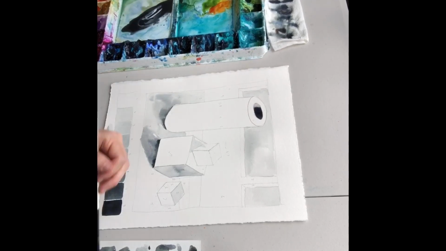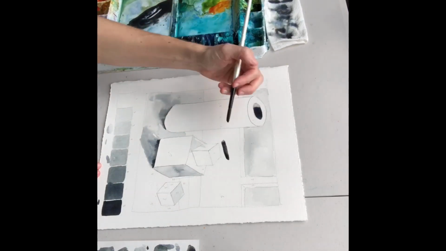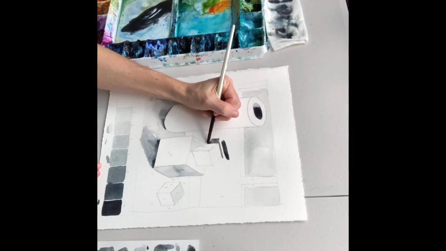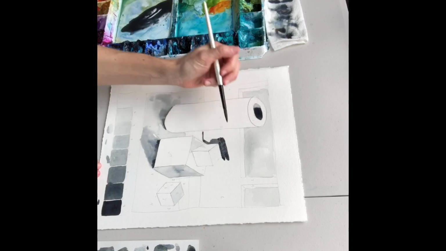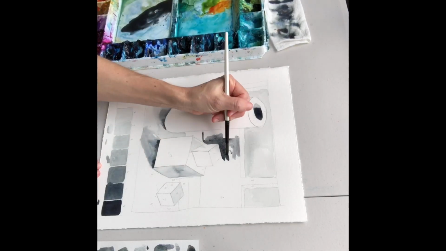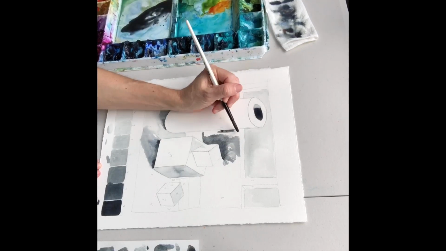I've reinforced some of the shadows as the paper is still damp, gradually darkening the area just beneath the object. Since the paper is damp, the color I'm applying can diffuse or spread more evenly within that shape, which allows for a slight tonal gradation that's gradual.